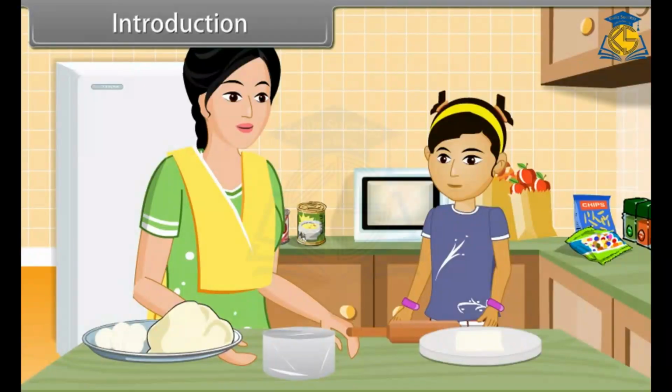Ria, I'm wrapping the tiffin by using foil. Mom, I want to ask you something. What is the type of foil you are using? This is an aluminium foil used for packing purpose. Okay, Mom. But how aluminium transforms into thin foil shape? Okay, I will tell you.